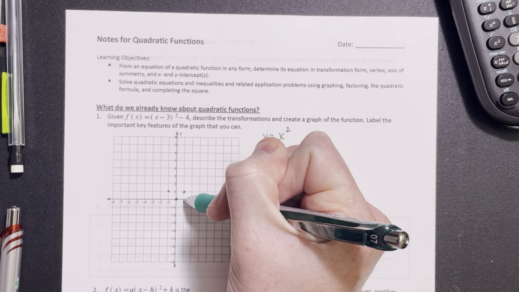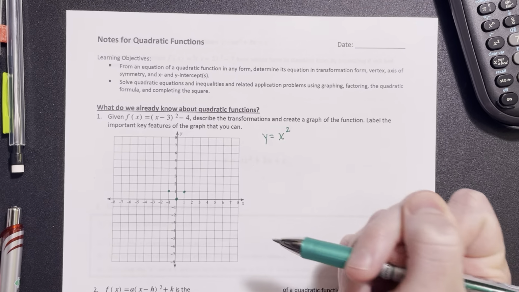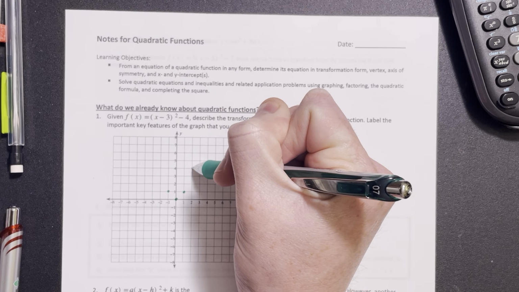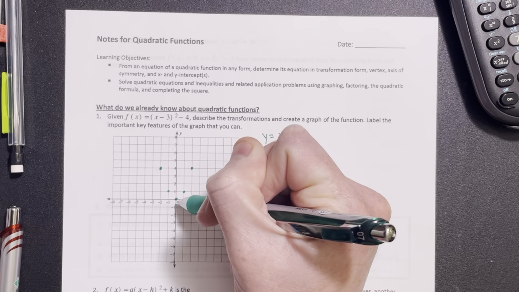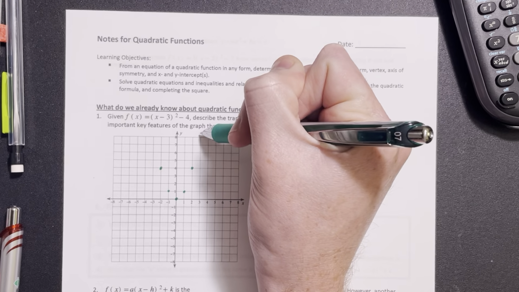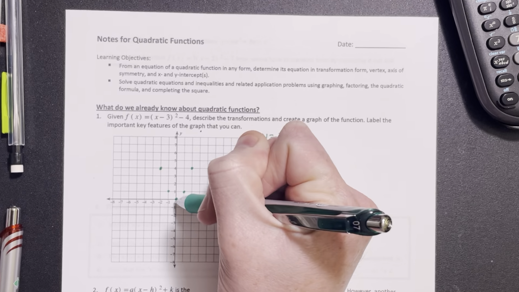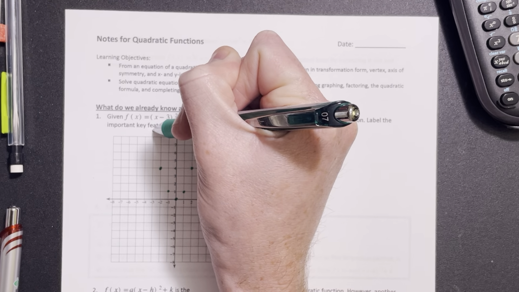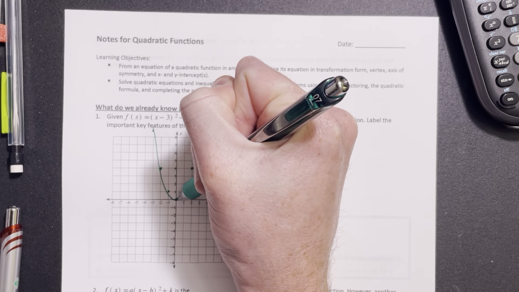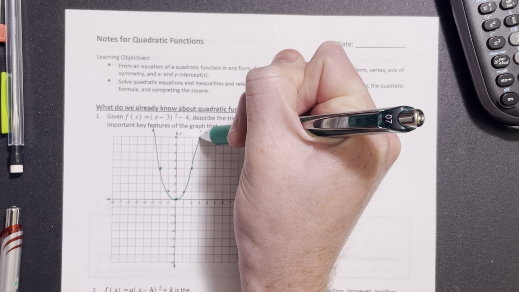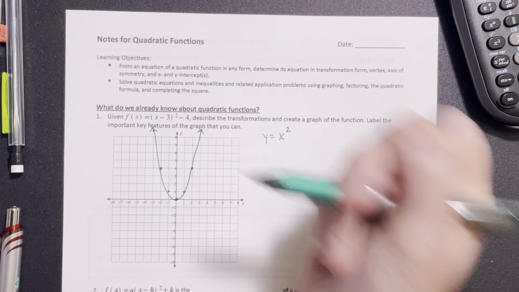1 squared is 1, but so is -1 squared. 2 squared is 4, and -2 squared is also 4. If we went out to 3, 3 squared would be 9, which is a little bit off the chart for this one. But it follows this basic shape, and we can use transformations to move and manipulate this graph.